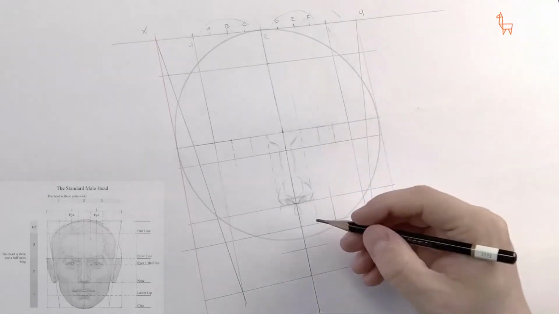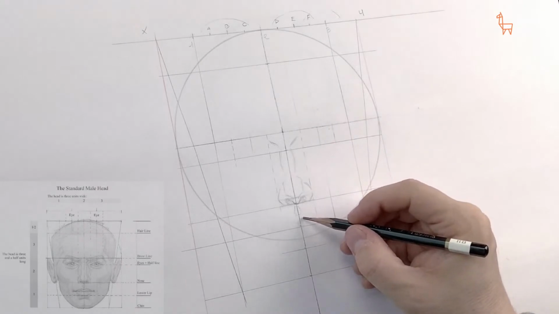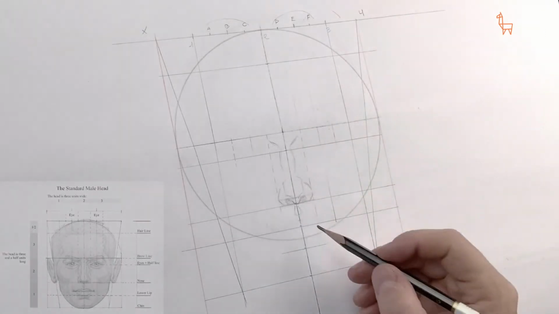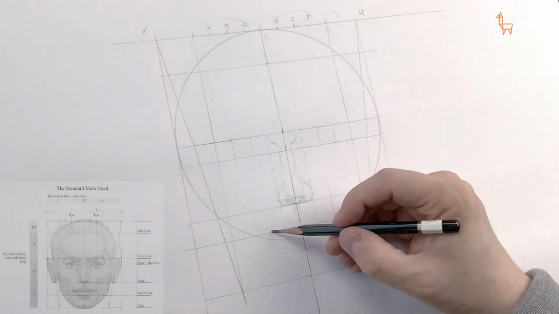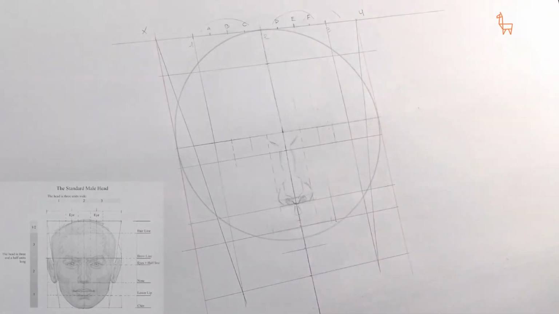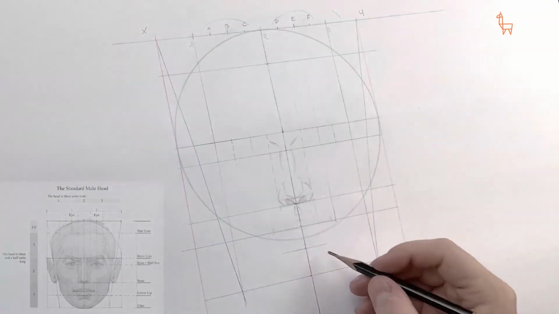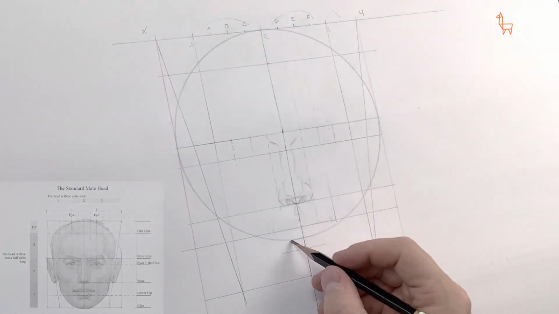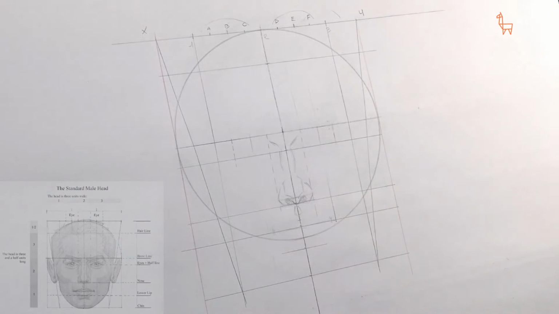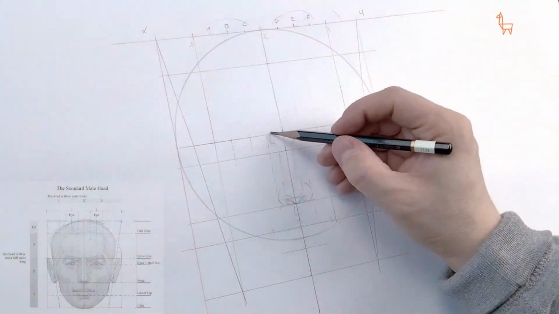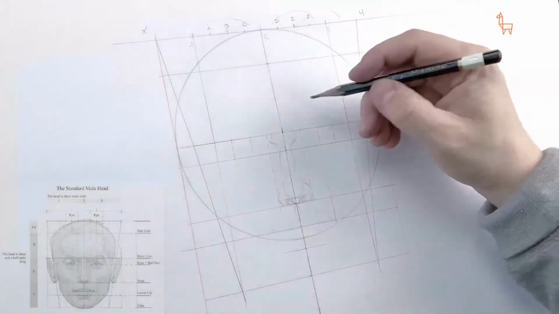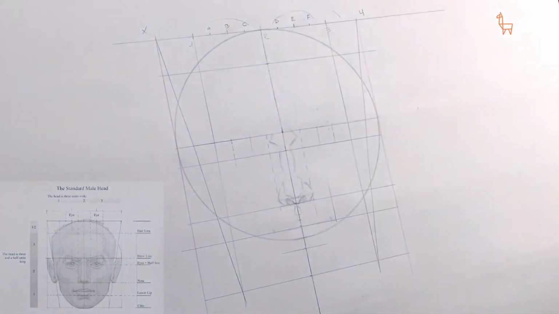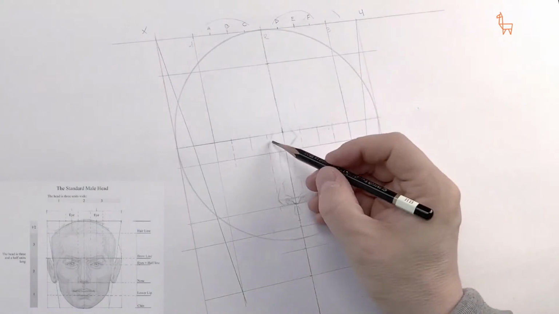And then I start working on the upper part of the mouth. That's the mouth line. Now the sides of the mouth basically are aligned with the center of the eye. Just keep that in mind when you're sketching your heads and your faces. There I start placing the eyebrow.